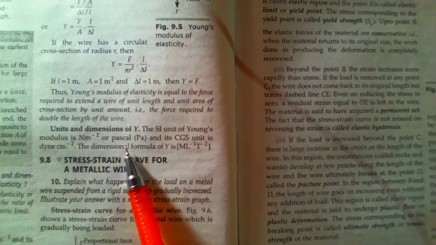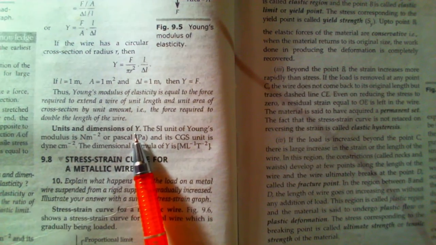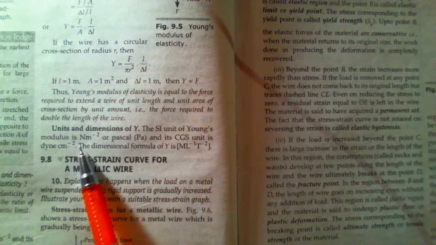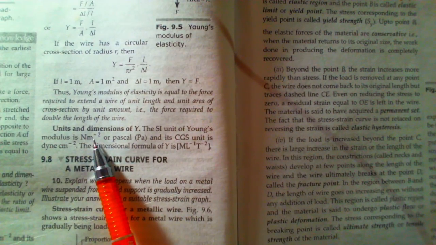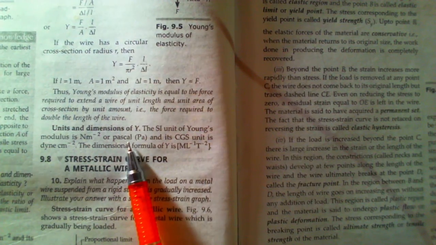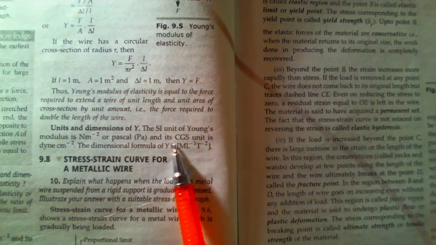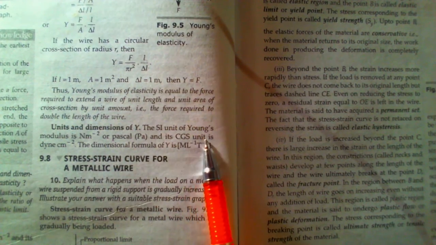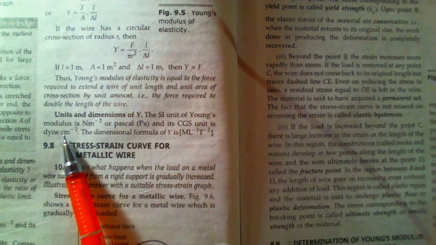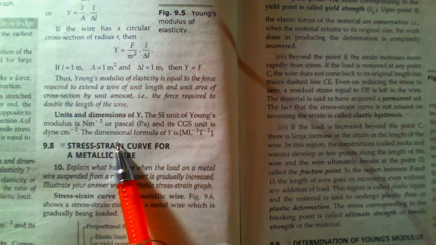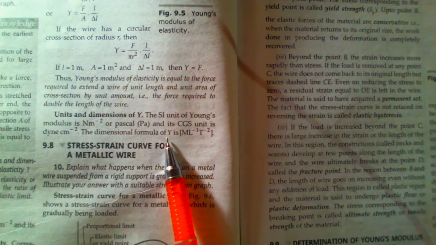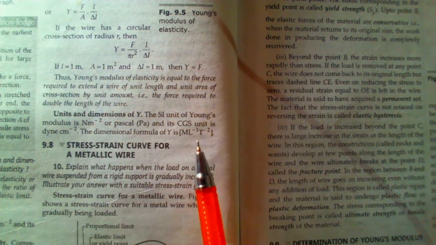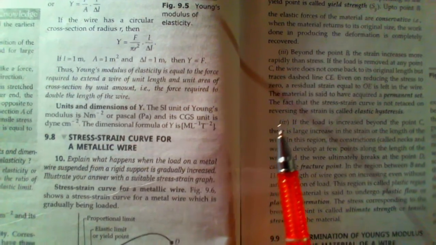Units and dimensions of Y, Young's modulus. The SI unit of Young's modulus is Newton per meter square or Pascal, Pa, and its CGS unit, centimeter gram second unit, is Dyne per centimeter square. The dimensional formula of Young's modulus is M L^-1 T^-2.